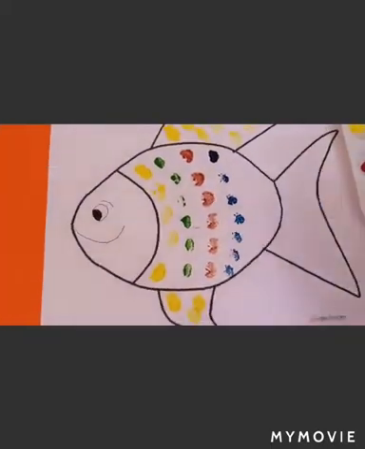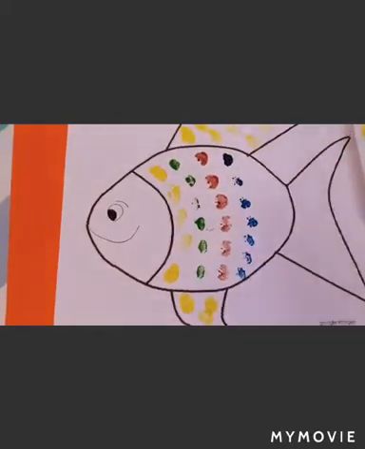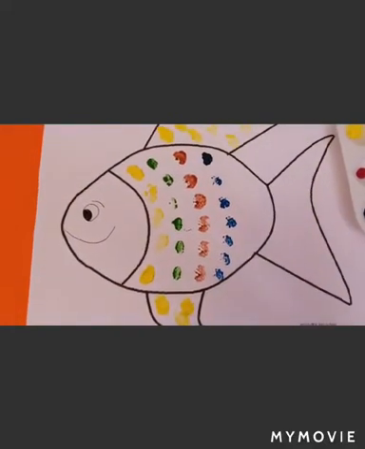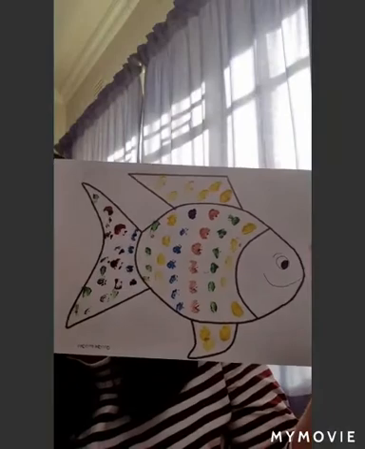And my sweethearts, you can do the whole fish if you want to. You can do just the body. You can do lots of colors, one color, whatever you've got at home. So I hope you enjoy doing your fish stamping today. This is what mine looks like when I finished. I did a nice colorful one. I can't wait to see what you've come up with.